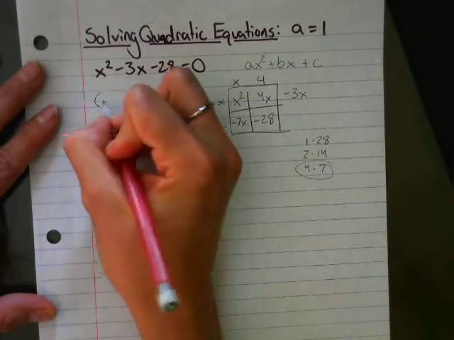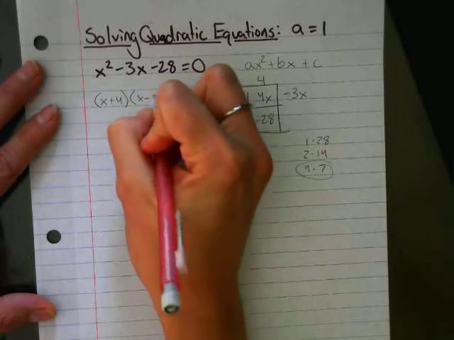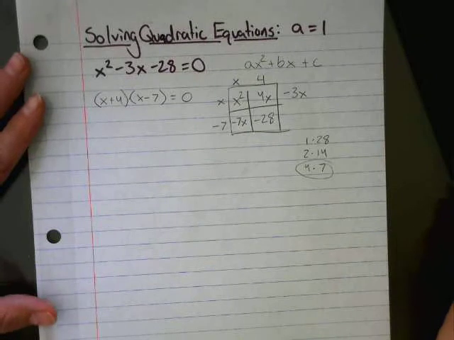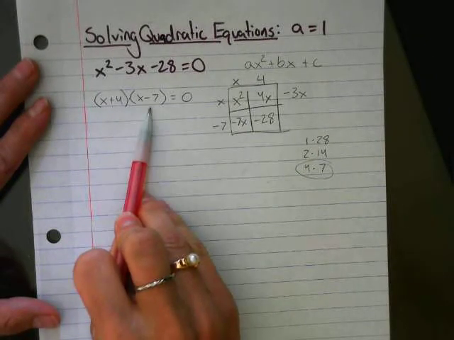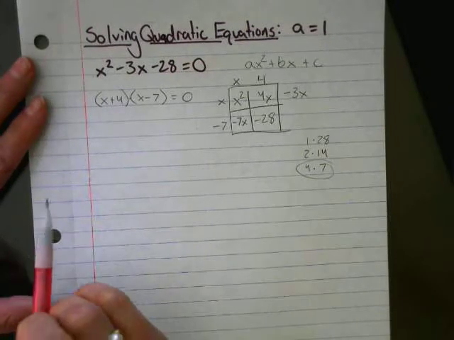So now I have x plus 4 times x minus 7 equals 0. Because of the zero product property, anytime that I have two things that are being multiplied together and I know that their product is 0, means one of these things must be 0.